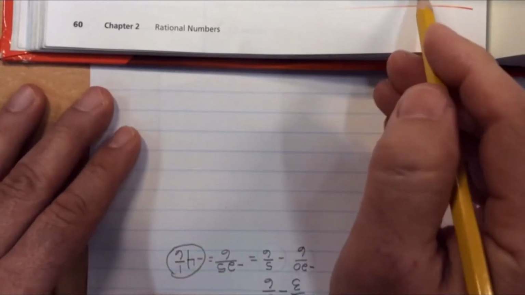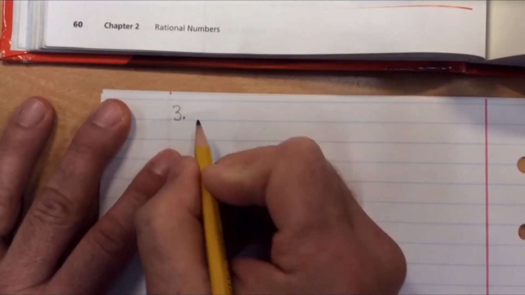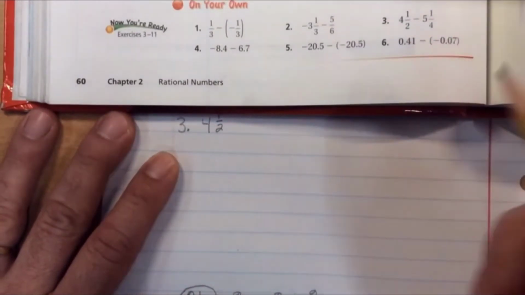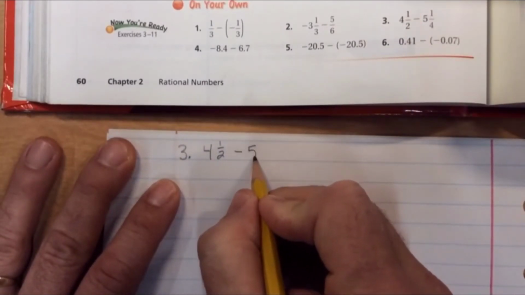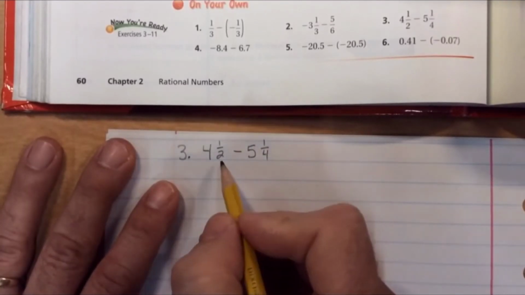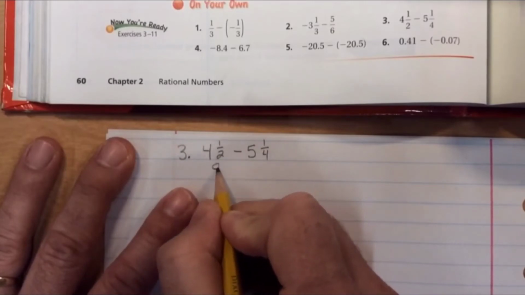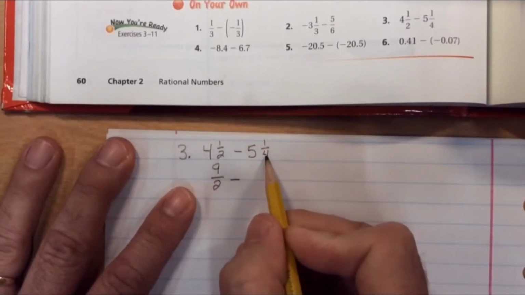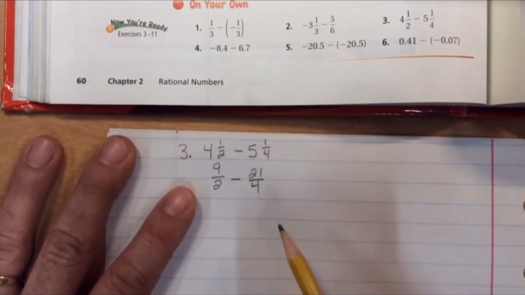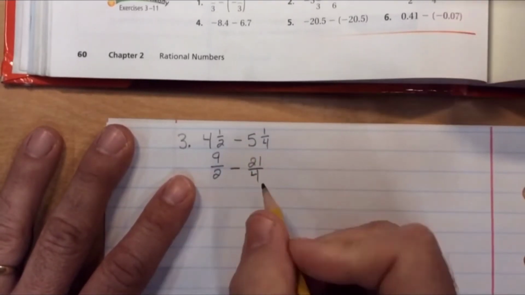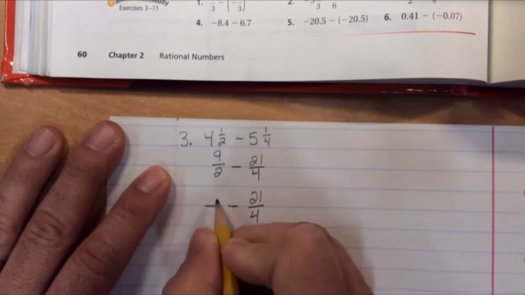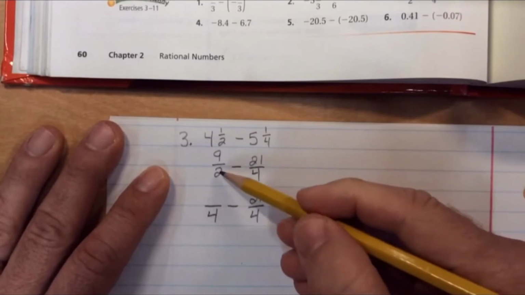For number 3, we have 4 1/2 minus 5 1/4. Well, let's turn them into improper fractions. This would be 2 times 4 is 8 plus 1 is 9 over 2 minus 20 plus 1 is 21 over 4. We need a common denominator. 4 will work very well. That's nice because we can keep 21 over 4 just as 21 over 4. And we'll need to make this over 4. To turn 2 into 4, we multiply by 2.